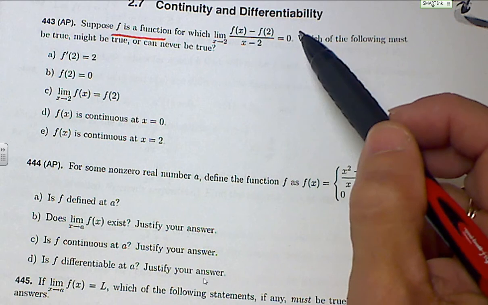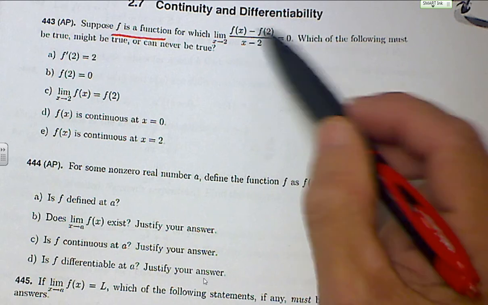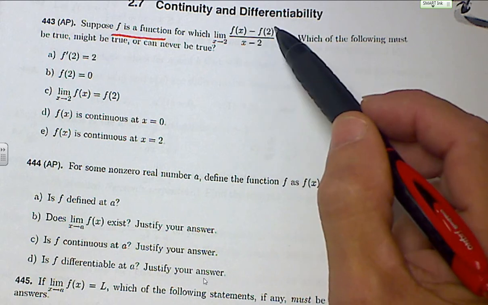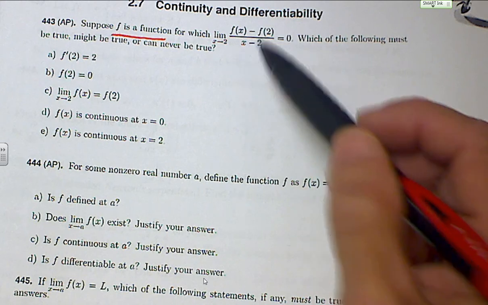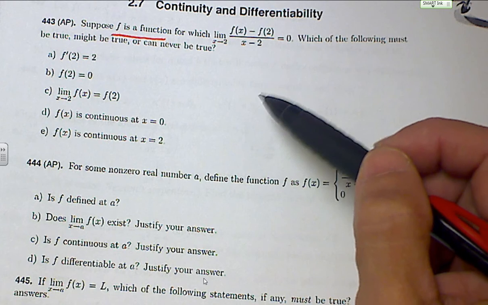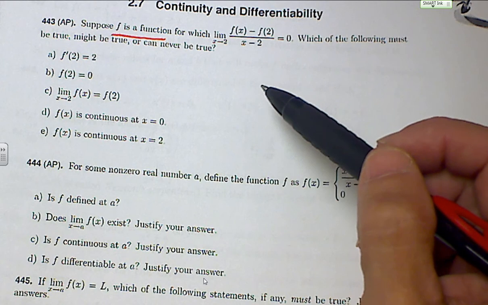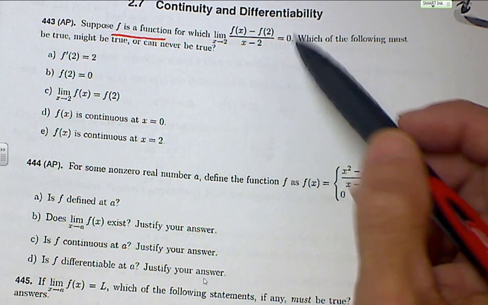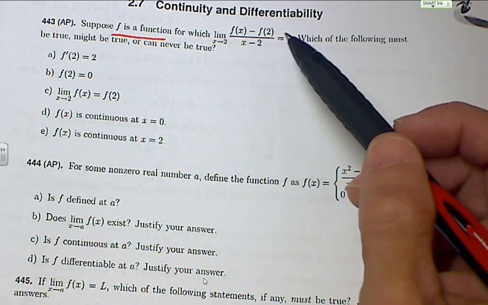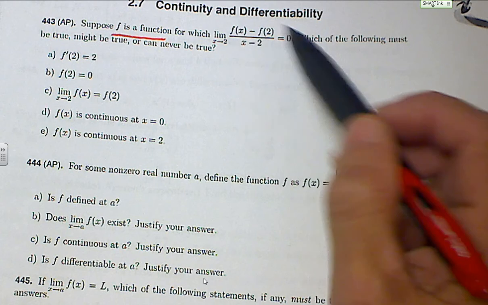Slope. y2 minus y1 over x2 minus x1. This is slope. In calculus, the name for slope is derivative. Okay? So, coming back to what you said, Austin, tell me again what this means.